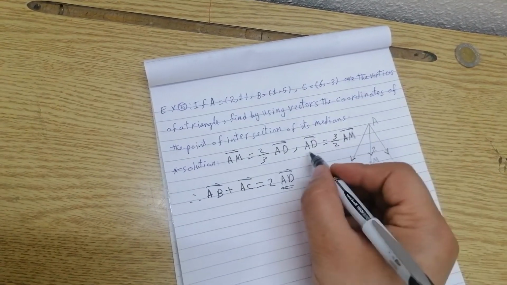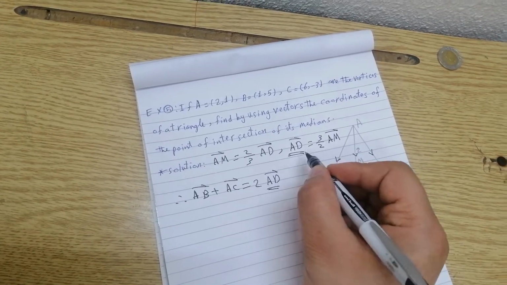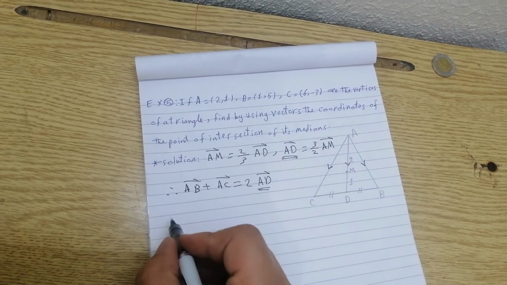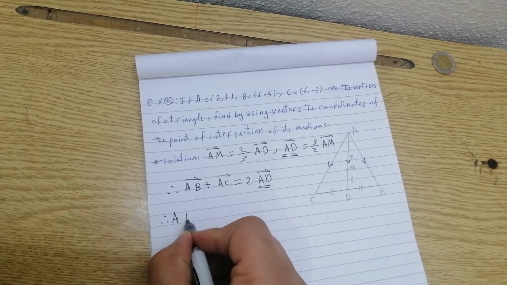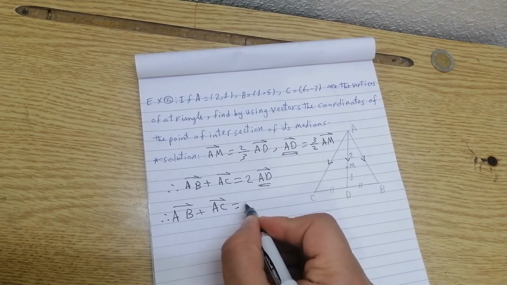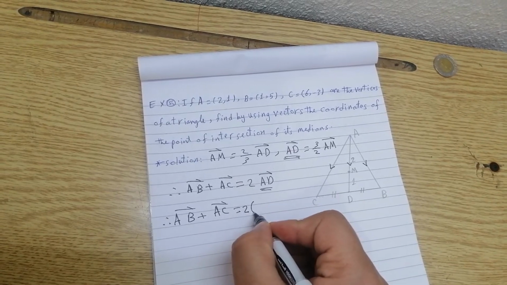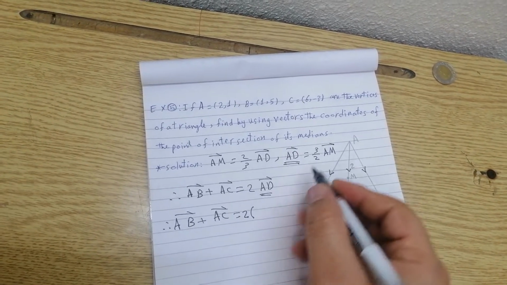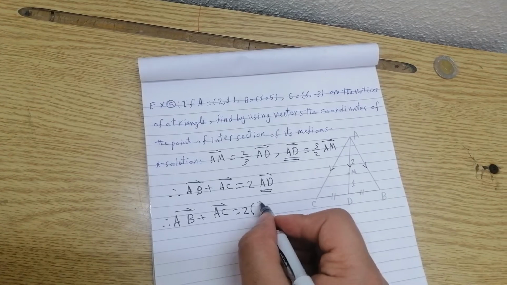We have AD here and here, so we can prove that AB vector plus AC vector equals 2 multiplied by 3 over 2 AM vector.